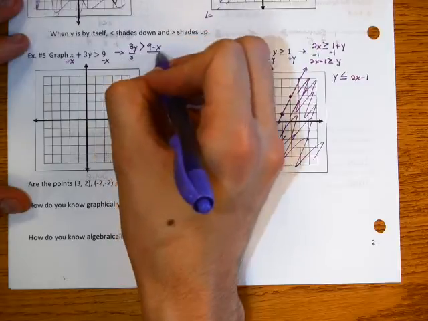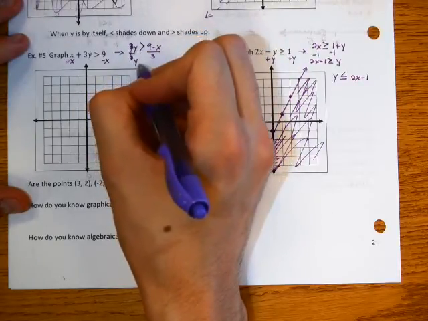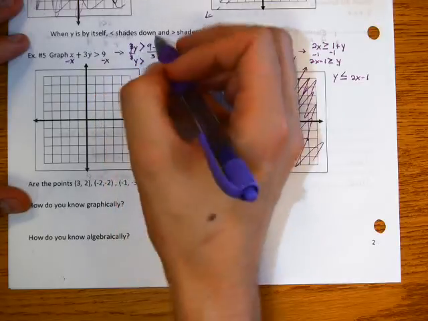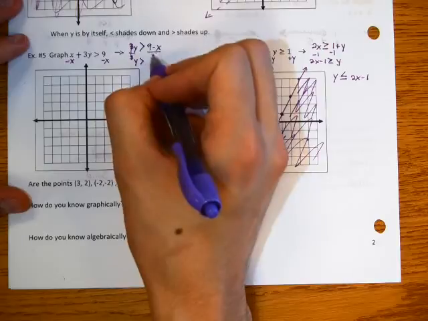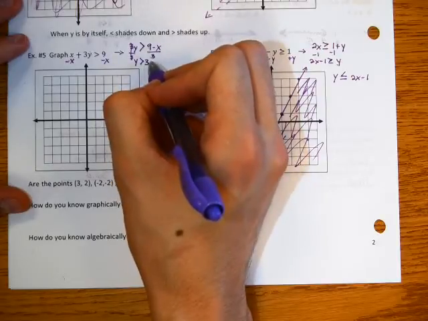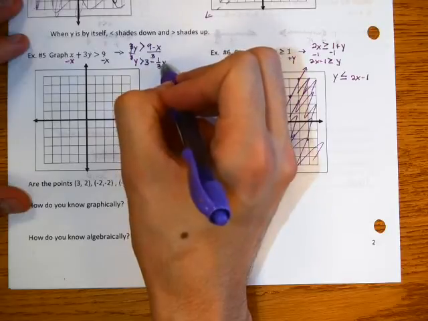So divide both sides by 3. That becomes 1 times y, which is y, greater than. I don't have to flip the sign. This isn't a negative number I'm dividing by. I'm going to divide 9 by 3, which is 3, minus 1 divided by 3 is 1/3.